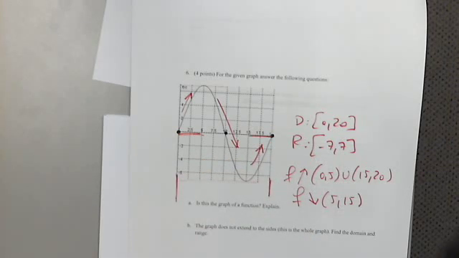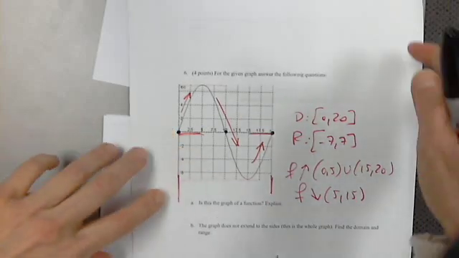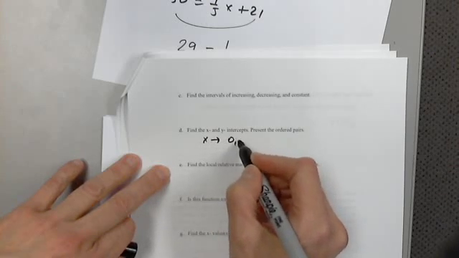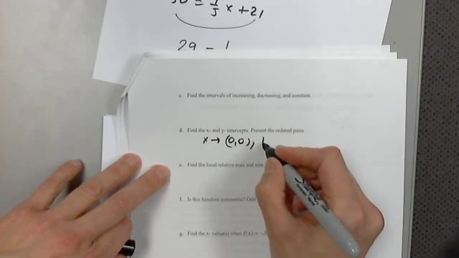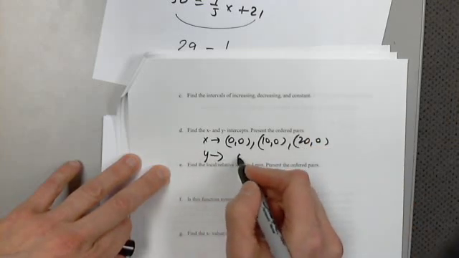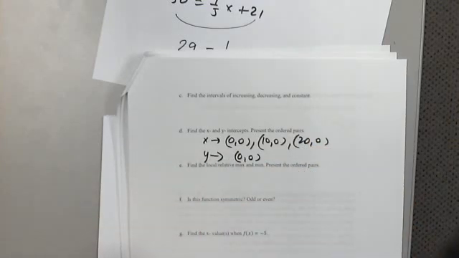How many y-intercepts? 1. That's not possible more than 1 because it will not be a function, correct? So I will write for the x-intercepts 0, 0, 10, 0, 20, 0, and for the y-intercept only 0, 0.